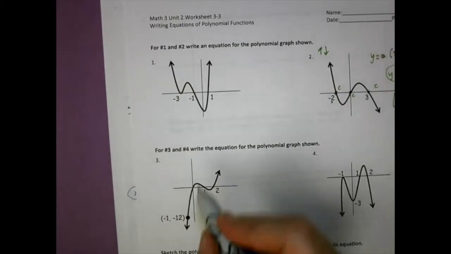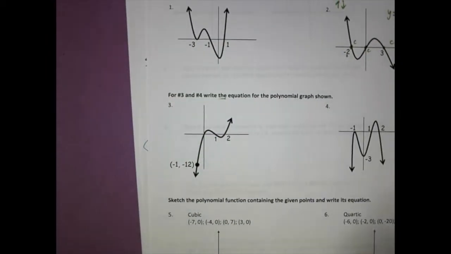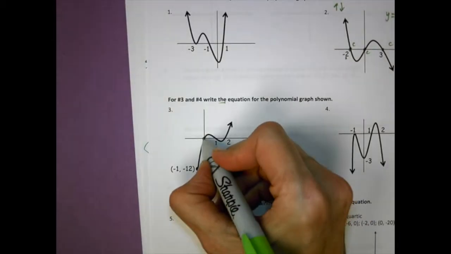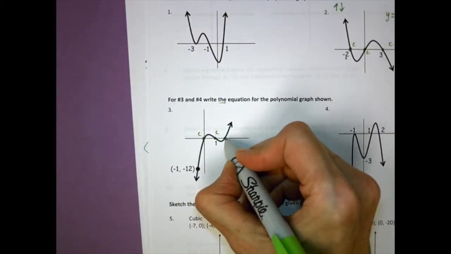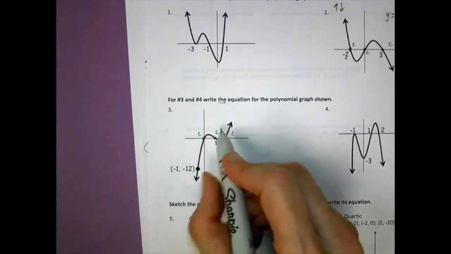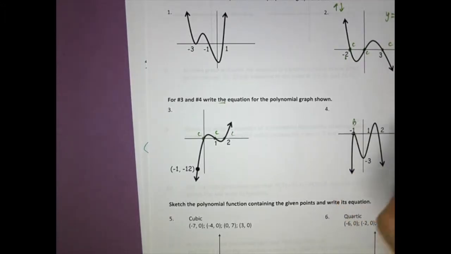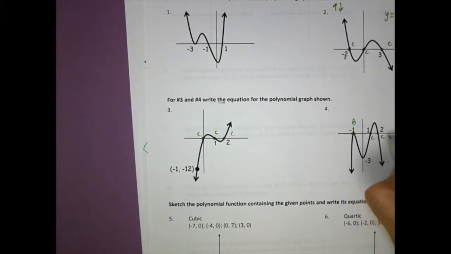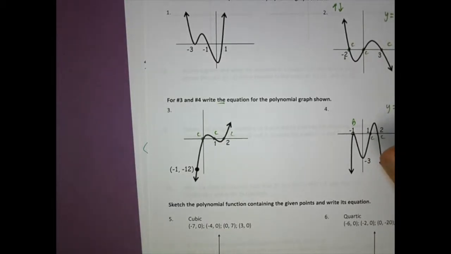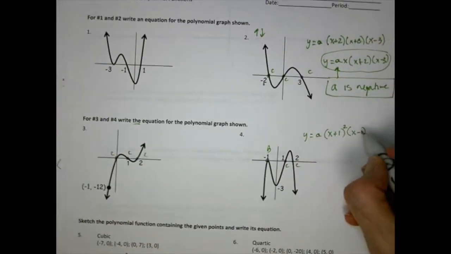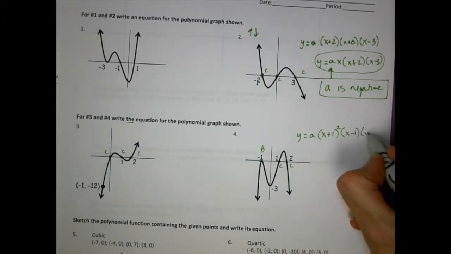When it says write the equation, the difference is that you'll actually have to find the value of A. So let's just practice this one again. I'd like to actually pick one where it's not going through 0, 0, because sometimes those are a little easier. Let's try this one. I have a bounce, a cross, and a cross. I don't know what my lead coefficient is, but my x-intercepts are x plus 1 with a bounce, so I'm going to put a squared on that, x minus 1 with a cross, and here, x minus 2.